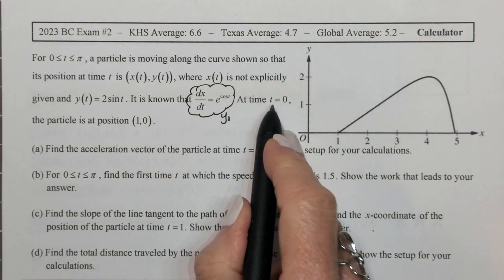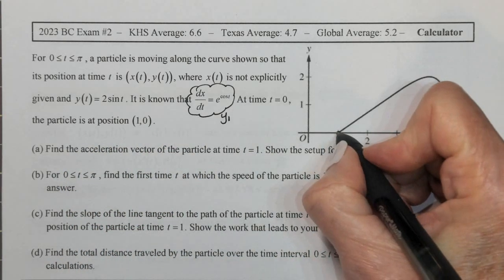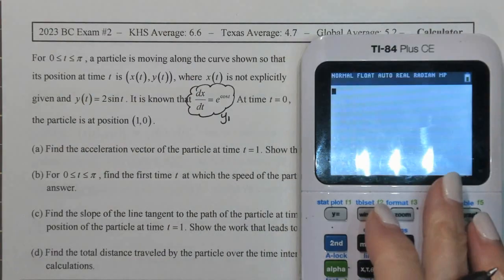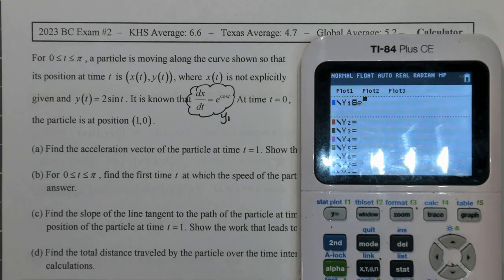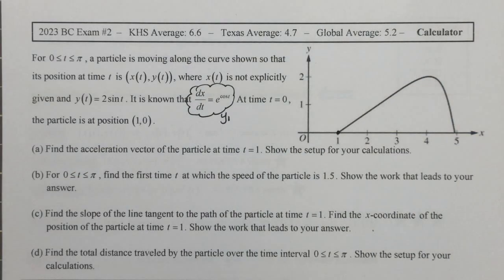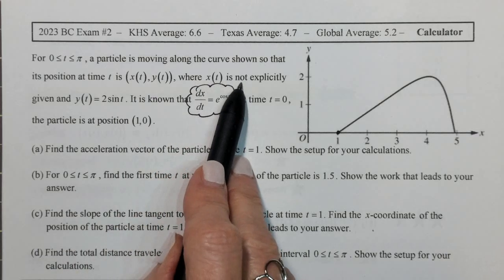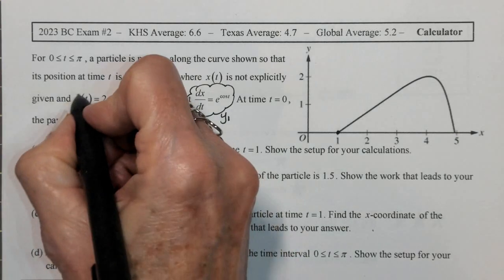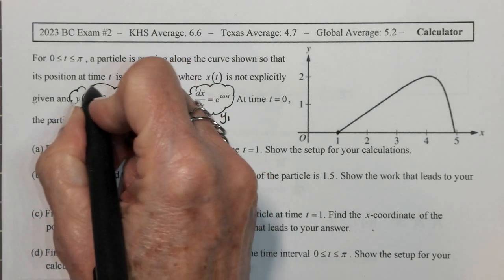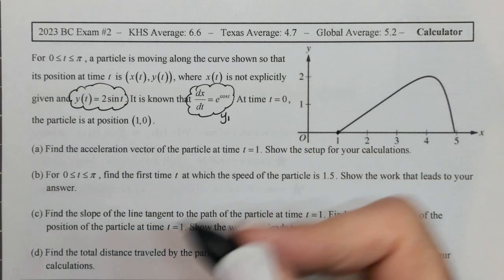Then it says at time 0, the particle is at the position 1, 0. So this right here is our starting position. I'm going to put dx/dt, x prime of t, in for my y1. Oh, I didn't finish reading this. X of t is not explicitly given, but y of t is explicitly given. They give us y of t here. Y of t, I'm going to need y prime of t.